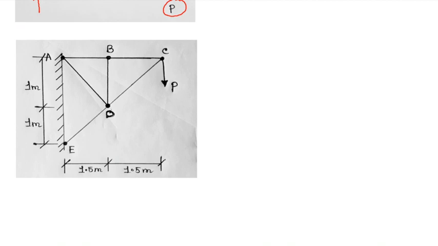In our third drawing also, we will proceed in a similar pattern. As you can see, joints A and E are fixed, so they will definitely have reaction forces. As you know, a fixed support has 3 reactions: one horizontal, one vertical and one moment. So we will not consider joints A and E, and we will not consider joint C because it has an external load.